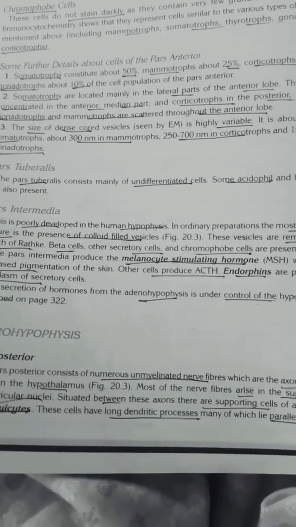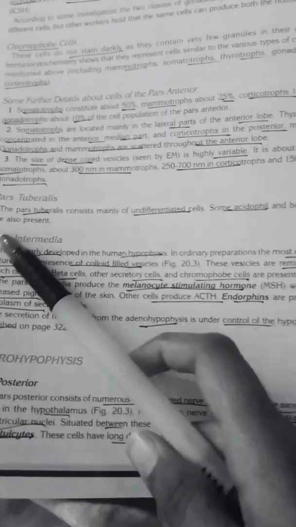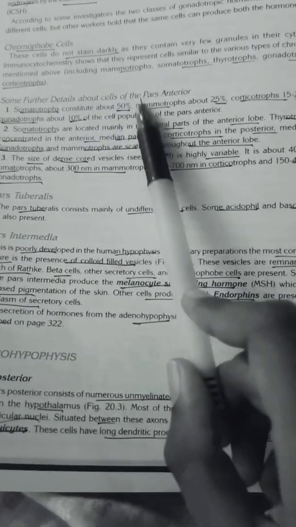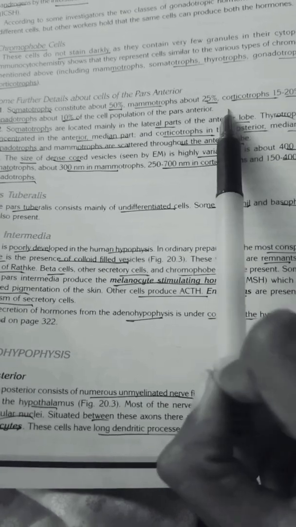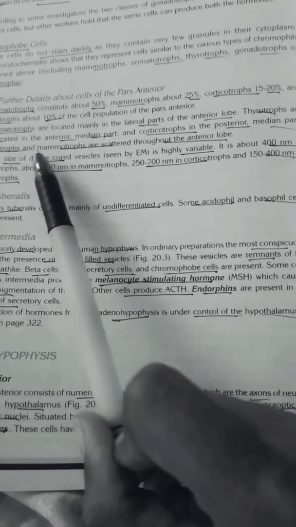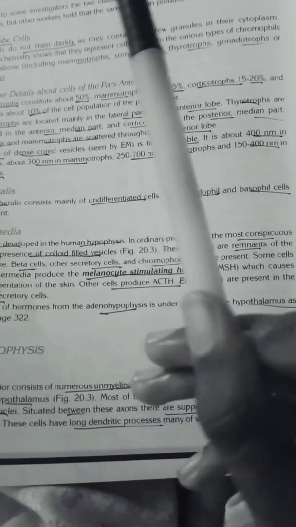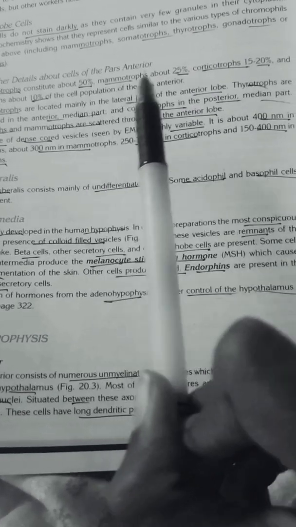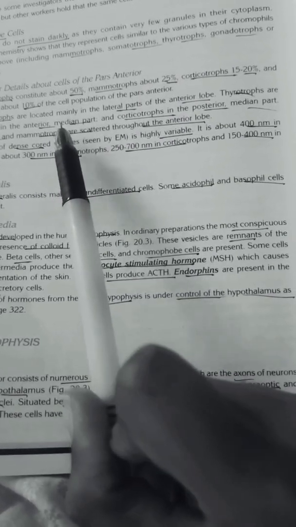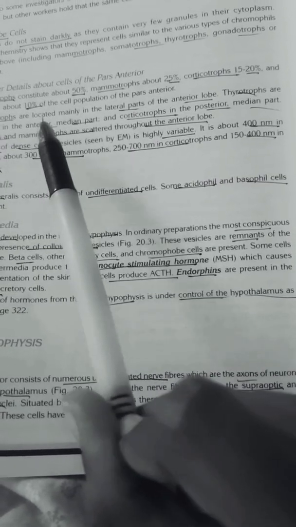Now let us check out some other details about pars anterior, that is nothing but our anterior pituitary. In the anterior pituitary, somatotropes constitute 50% and memotropes constitute 25%, corticotropes 15 to 20%, gonadotropes only 10%. Somatotropes are mainly located in the lateral part of the anterior lobe. That is important. Laterally somatotropes are present, and thyrotropes are concentrated in the anterior, median part, and the corticotropes in the posterior part, median part, and gonadotropes and memotropes are mainly throughout the anterior lobe. So gonado and memo are throughout the anterior lobe.